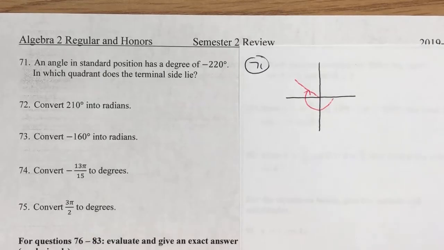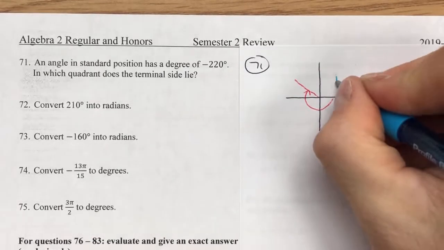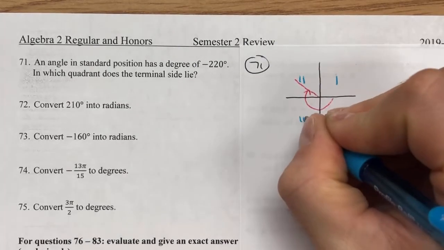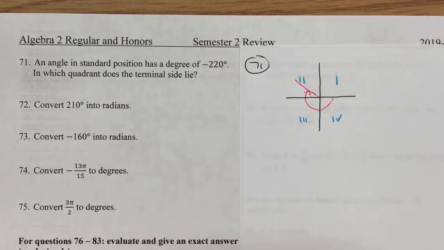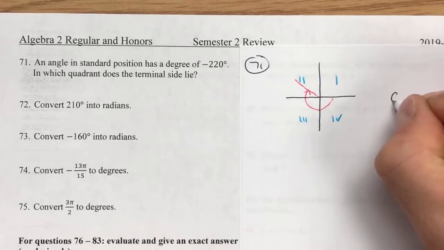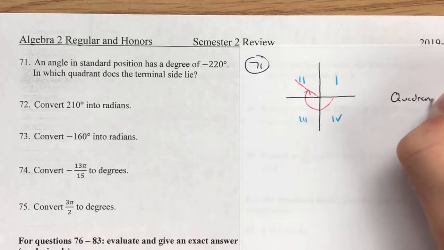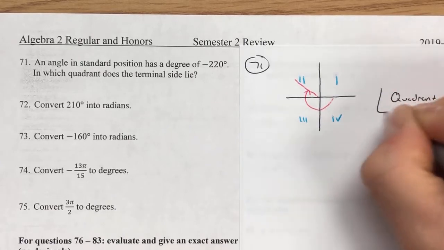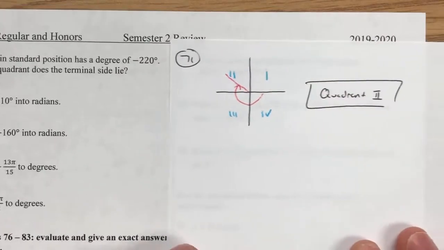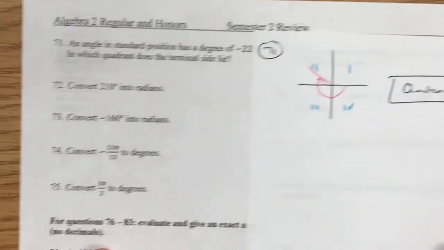We're asking which quadrant does the terminal side lie? Well, we know the quadrants are numbered 1, 2, 3, and 4. So that will be ending in quadrant 2. Boom. So we got an answer of quadrant 2.